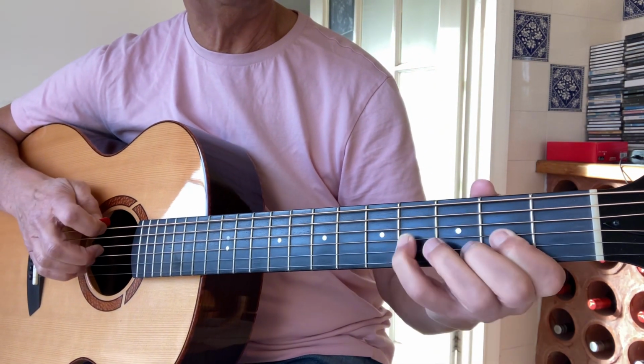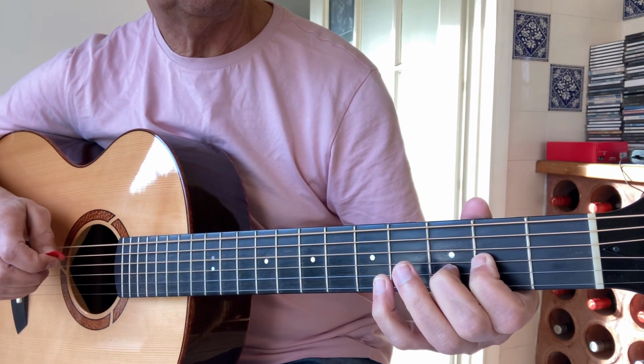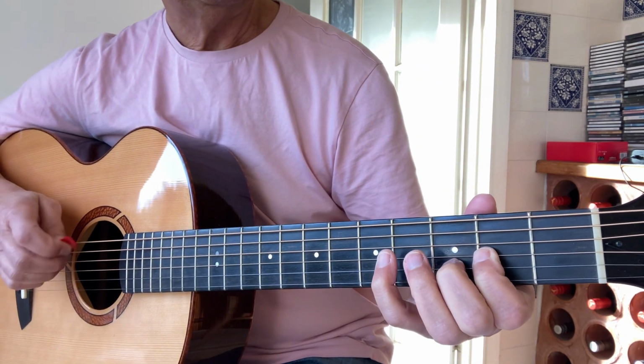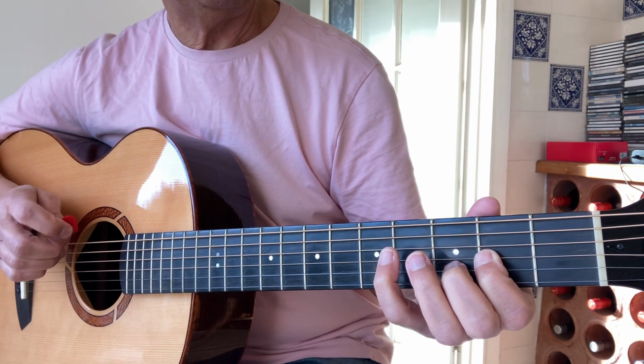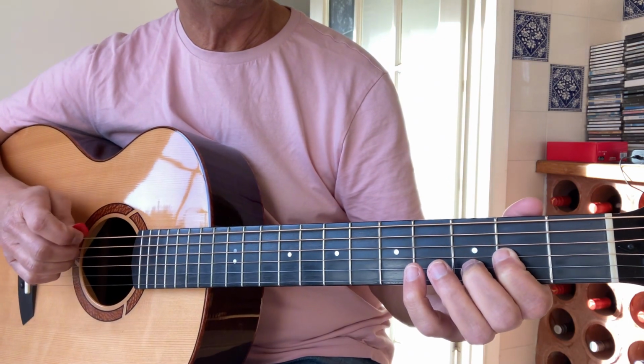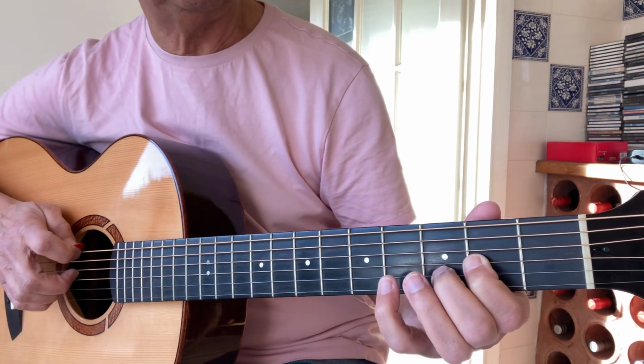Second time round, you resolve to a D chord. So that's the A section. So you play it twice, and the second time resolves to D.